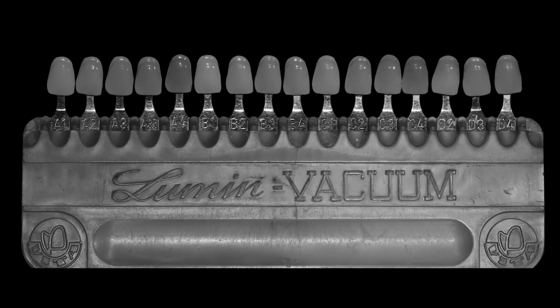Now let's go back to the Vita Classical Shade Guide. Now if you notice here that there is no rhyme or reason to the colors here. If you look at the very far left, which is an A1, look at the brightness. Does it look brighter than A2 that's next door to the right of it? It should.